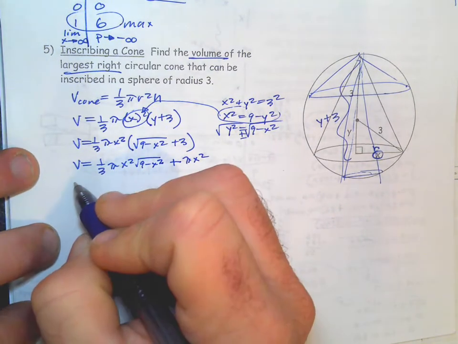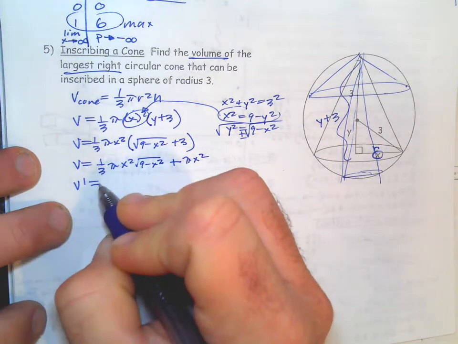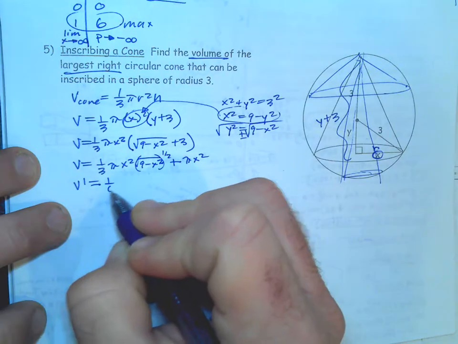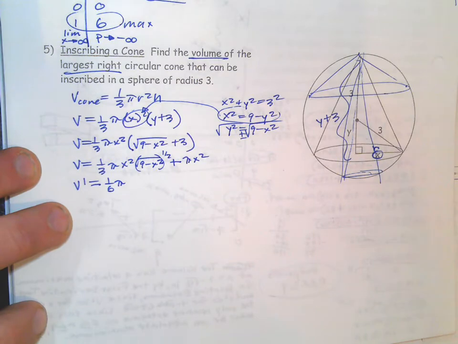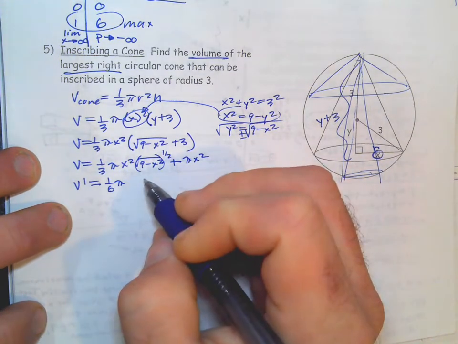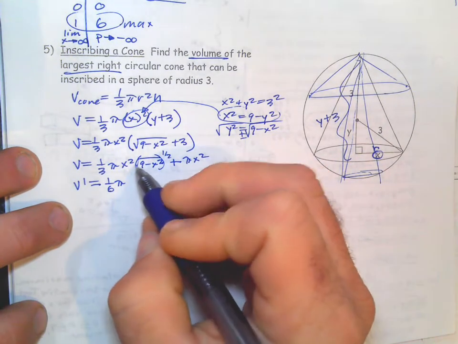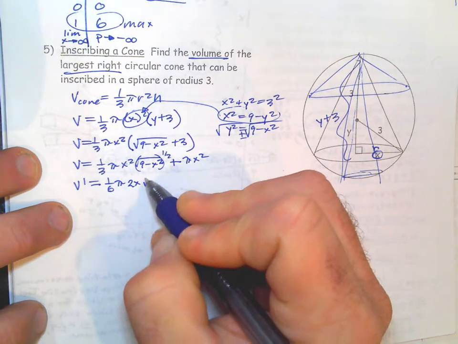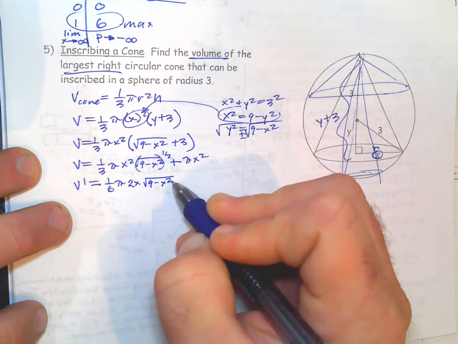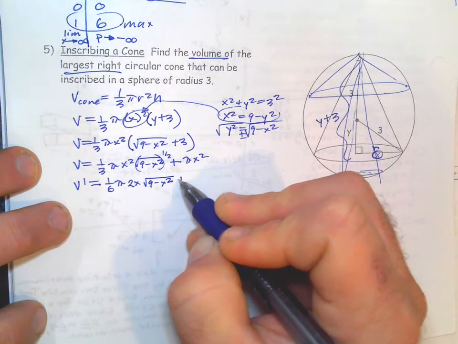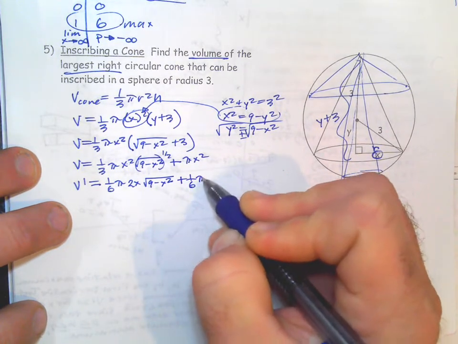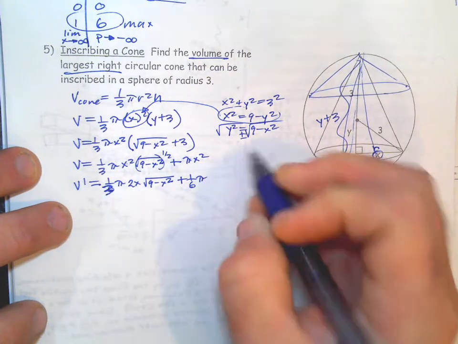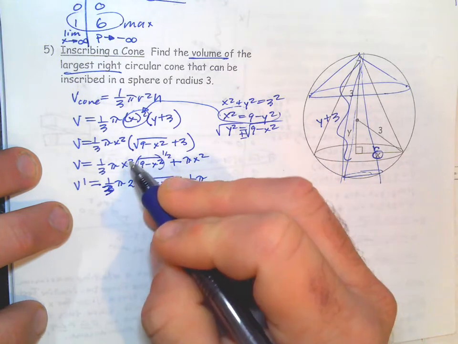And so then I would take the derivative. This is a 1/2 power, so it's going to be 1/6 pi. We're going to have to do a product rule here, right? So you could derive this, it would be 2x, and then you leave that the same. Plus this other one should still have the 1/3 pi, because I took the derivative of that one.